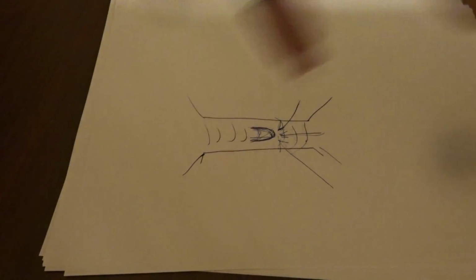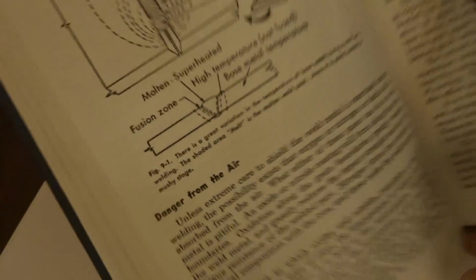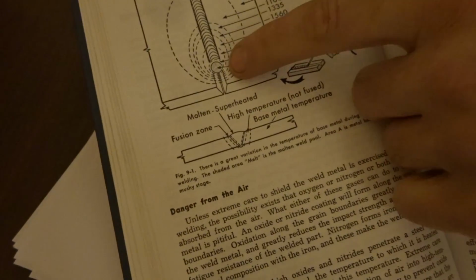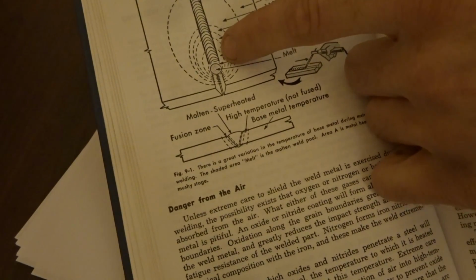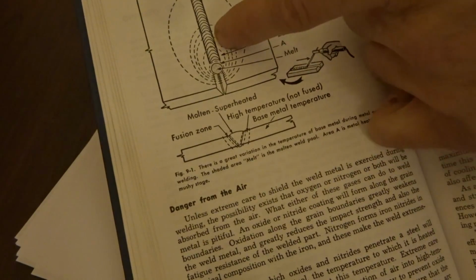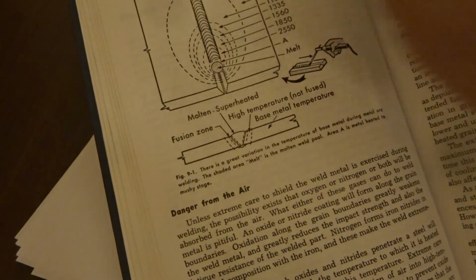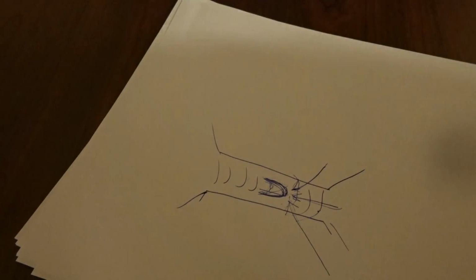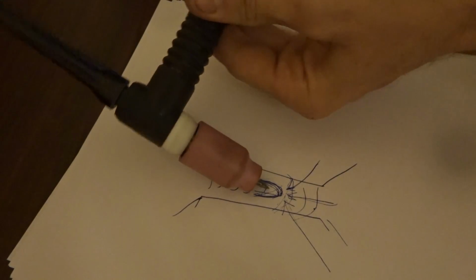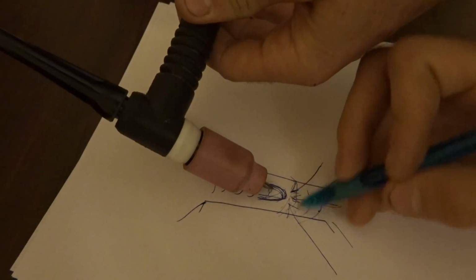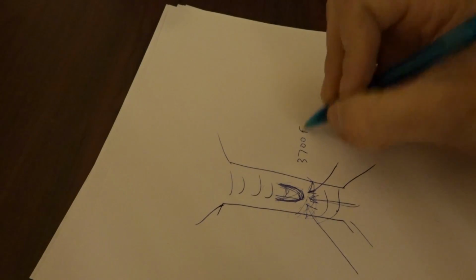I'll show you the chart again. You see, here is the chart again. Because I'm walking the cup, holding more of an extreme angle, I'm heating up ahead of my leading edge there. I'm heating up the metal ahead, and it is oxidizing. And when it oxidizes, it forms an oxide layer. Now, the problem with forming an oxide layer, especially on aluminum, is that the oxide layer melts at about 3,700 degrees Fahrenheit.